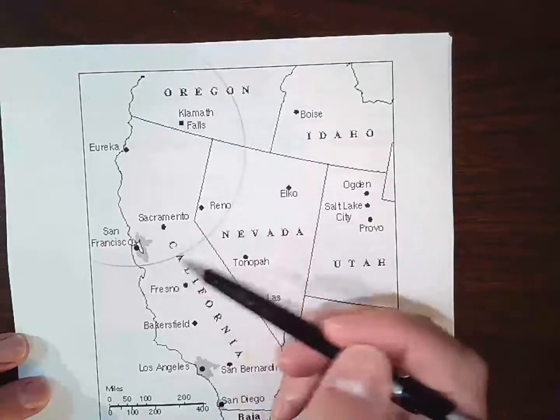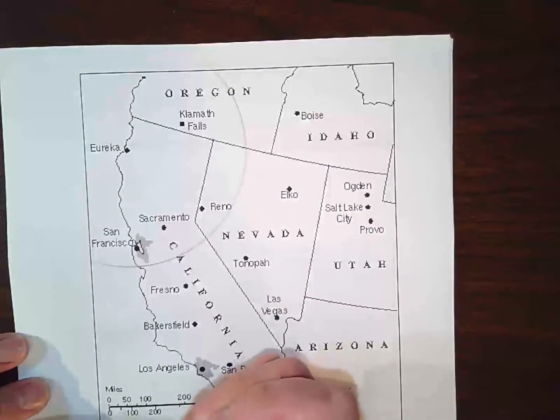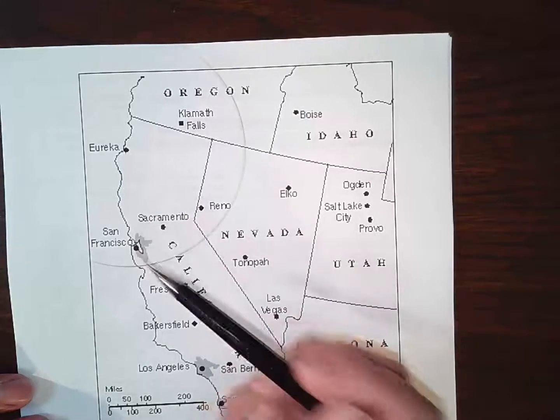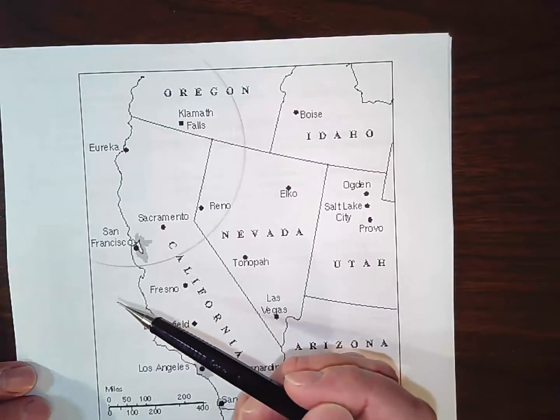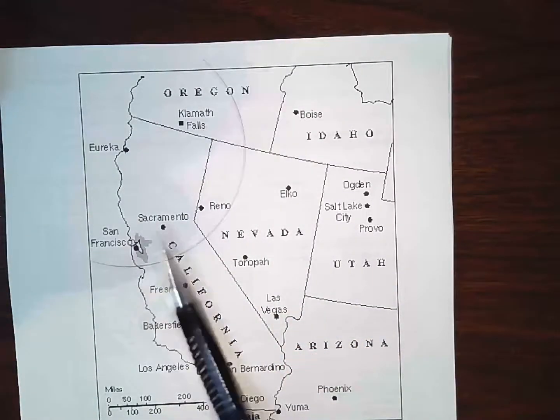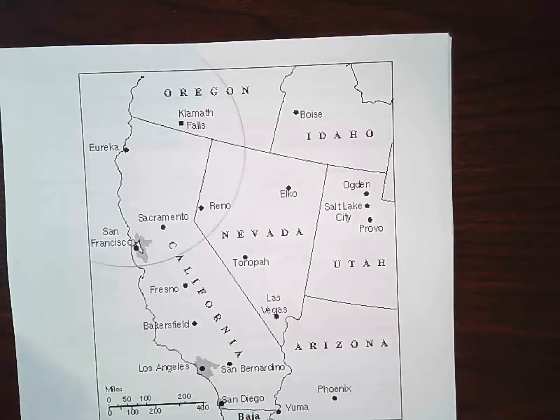Okay? Now we need two more of these plots, and where they intersect, all three of them have to intersect, we'll be able to find or locate the position of our epicenter. Very good. All right. So you'll be wrapping this up either in class or at home.